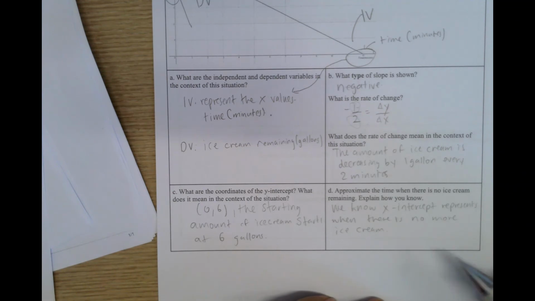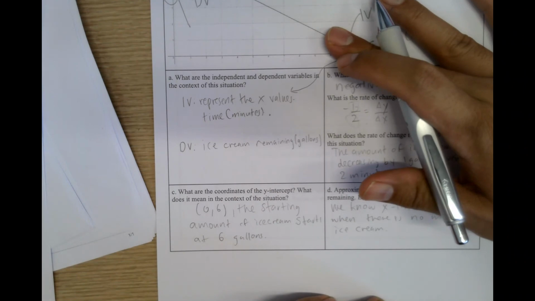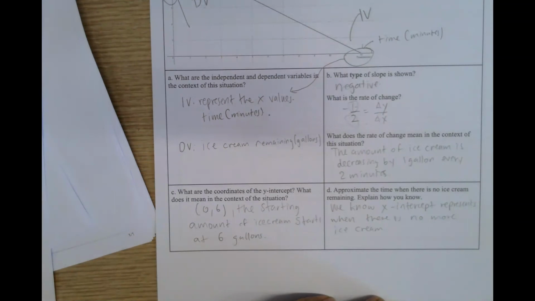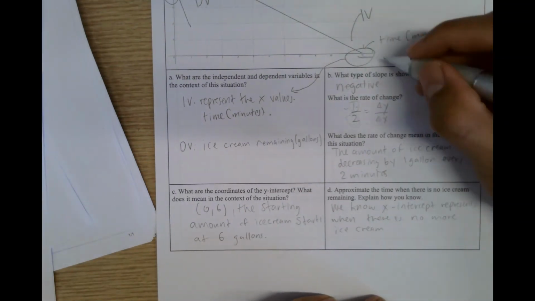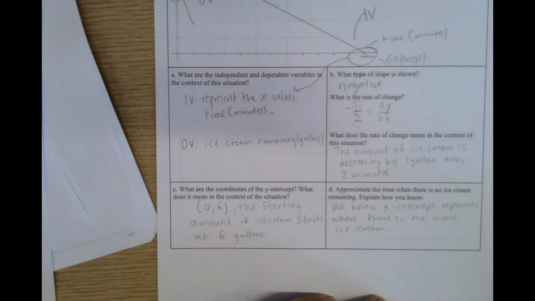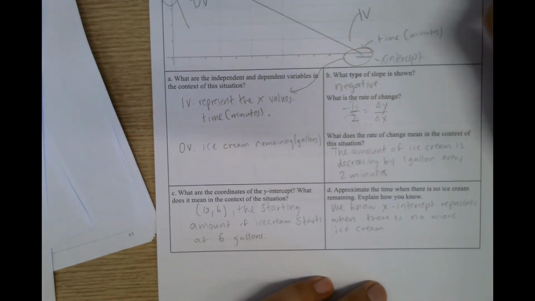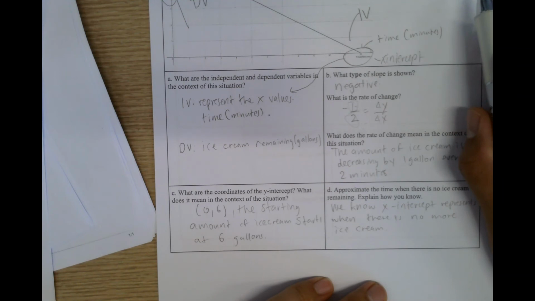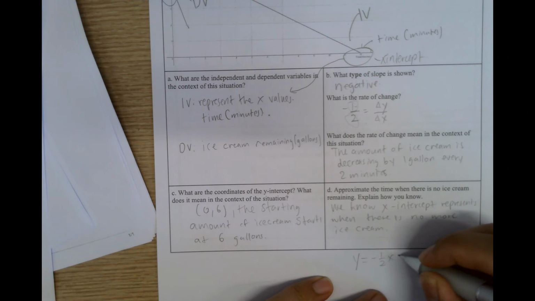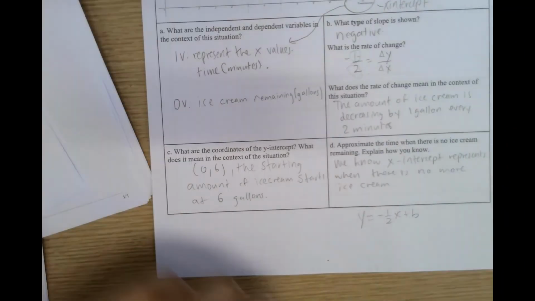So in that case, there are two things we could do. If we didn't know the x-intercept, we could go ahead and solve for it. The other thing we could do is visually see that the x-intercept is right here. Okay? If you wanted to solve for it, what you would do is take your slope and plug it into your equation.